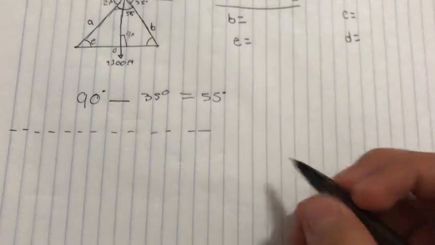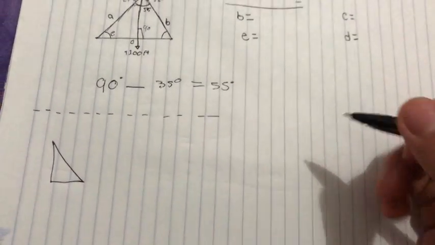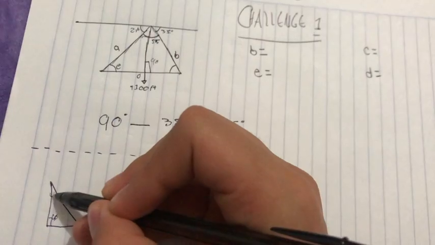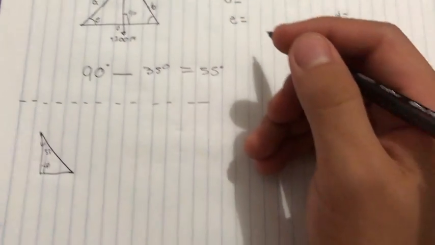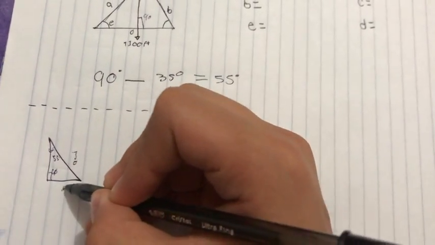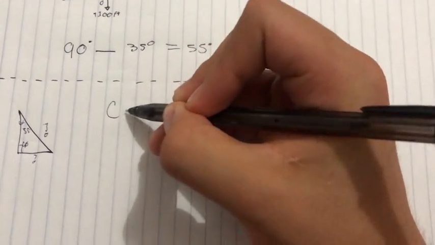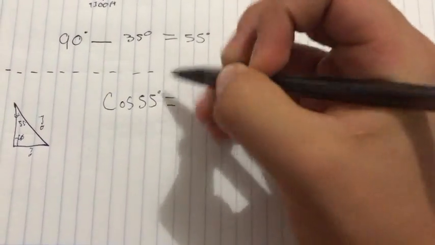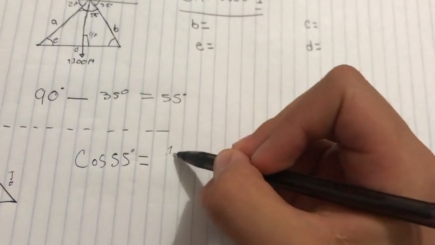Next, in this part of the triangle, we have this angle. We don't have this side and neither this one, so I'm going to do the cosine of 55, that is equal to the feet over the hypotenuse.